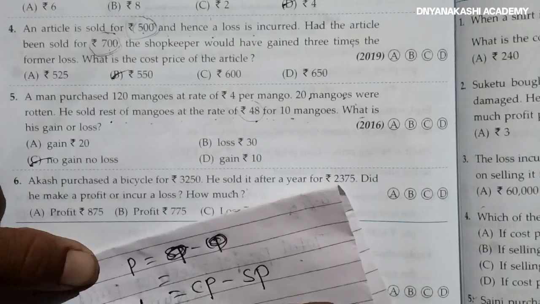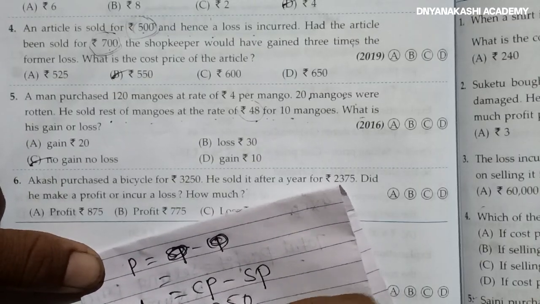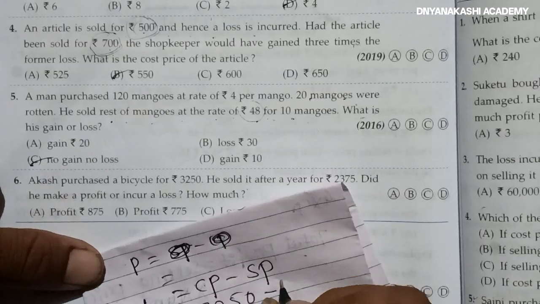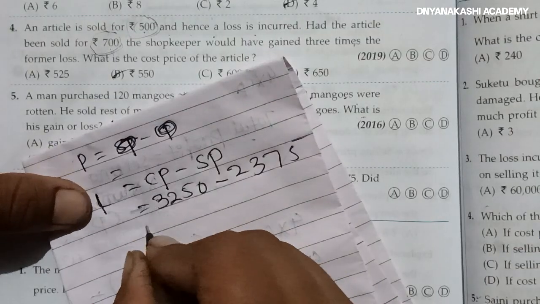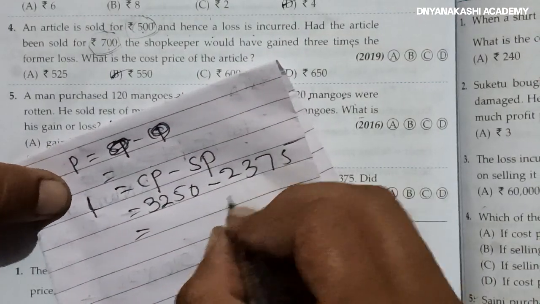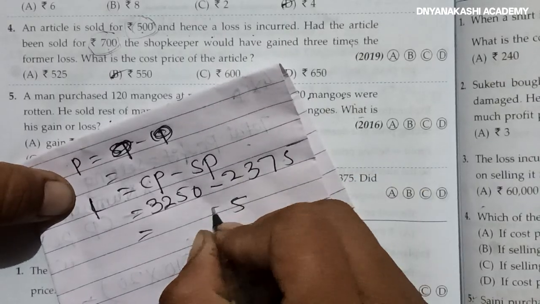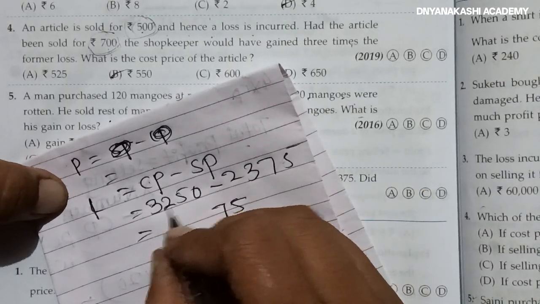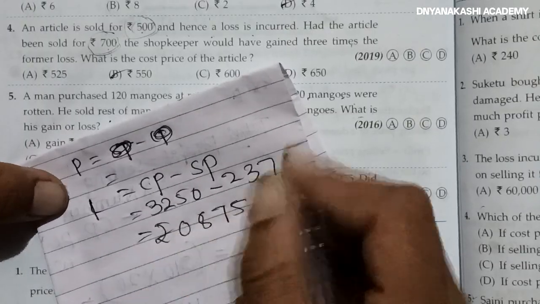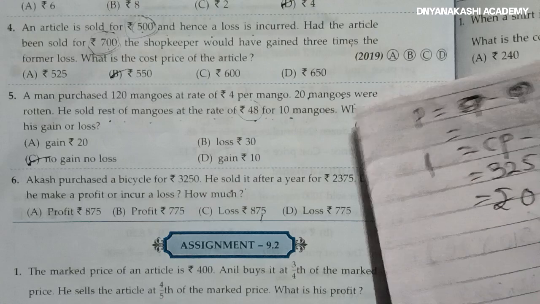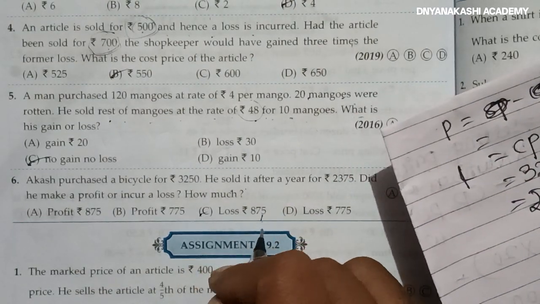The cost price is 3,250. Selling price is 2,375. 0 minus 5, 5, and 15 minus 8 we get 7, and again 12 minus 3 we get 8, and this is a 0. And what is the loss here? Option C is correct here, 875 loss.